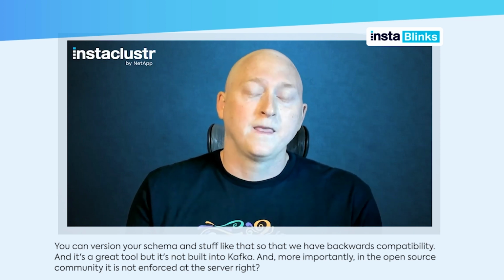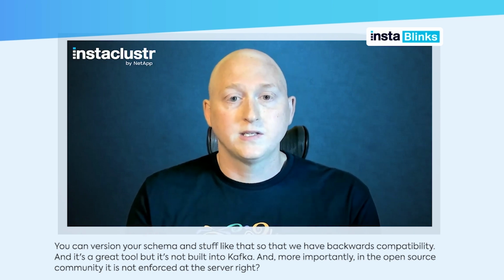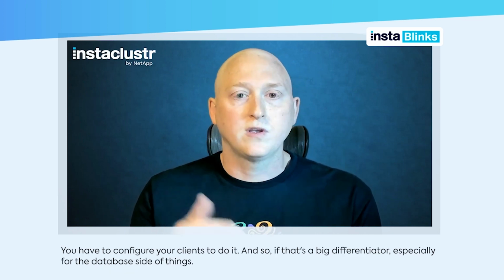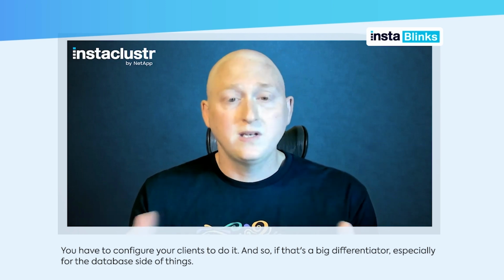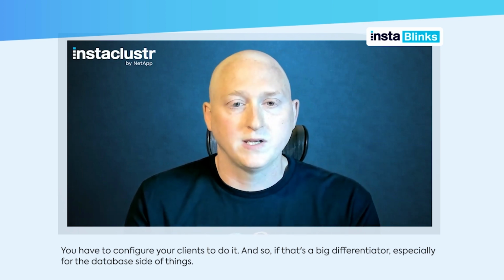And more importantly, in the open source community, it is not enforced at the server, right? You have to configure your clients to do it. And so that's a big differentiator, especially for the database side of things.